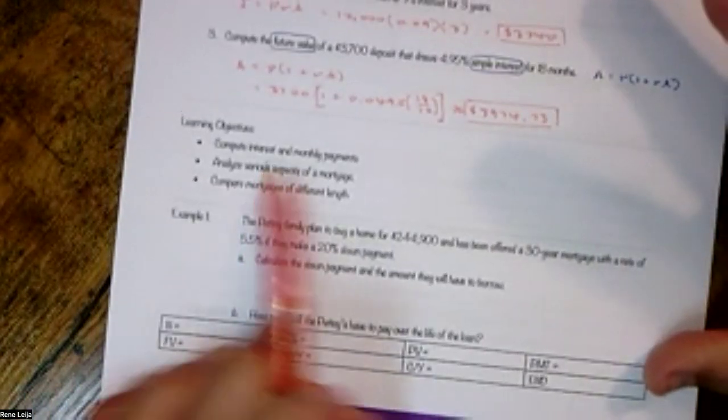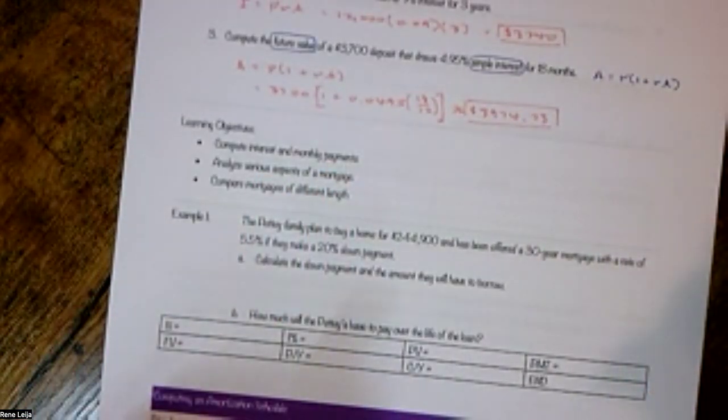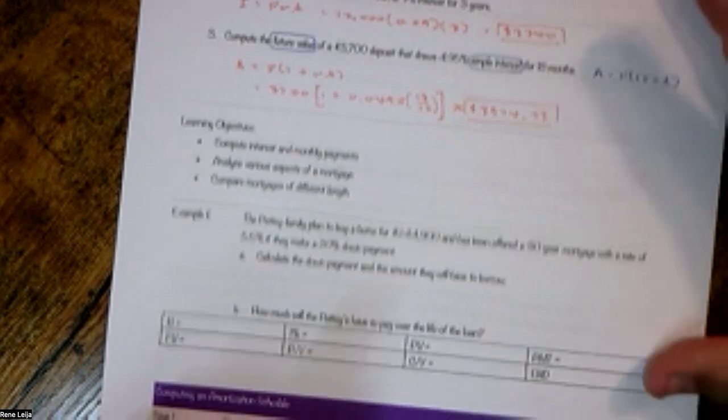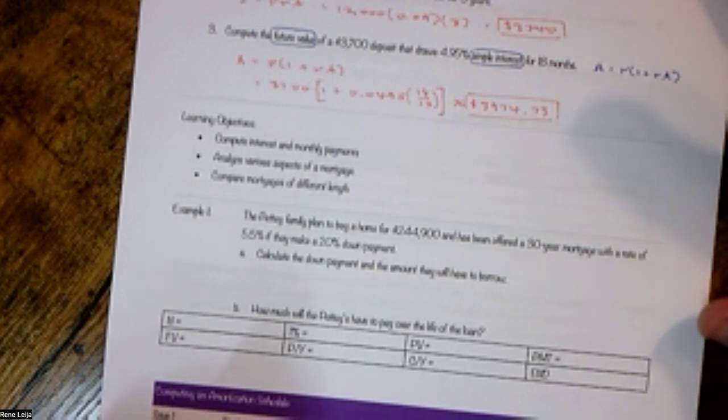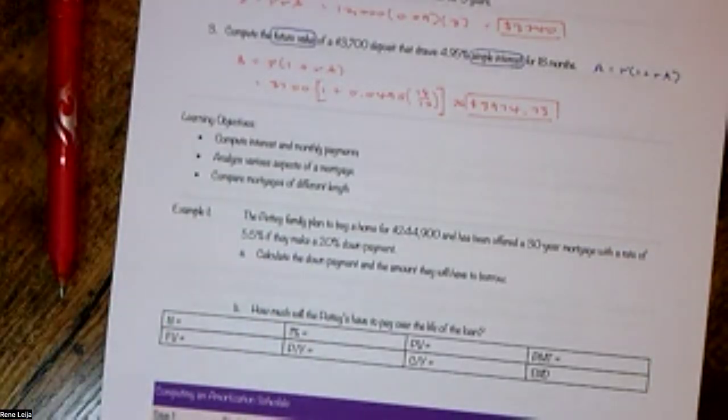All right. So learning objectives: compute interest and monthly payments, analyze various aspects of mortgage, compare mortgages of different length. All right. The Petty family plans to buy a home for $244,900 and has been offered a 30-year mortgage with a rate of 5.5%, if they make a 20% down payment. All right, calculate the down payment and the amount they will have to borrow. Okay, so we've done this. This is what we did in section 2.5.